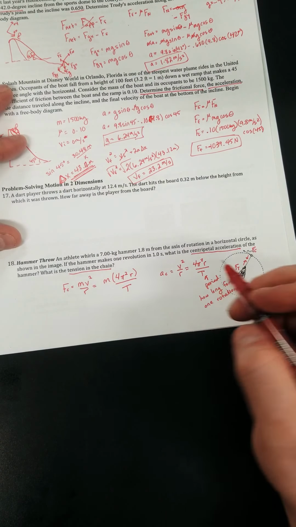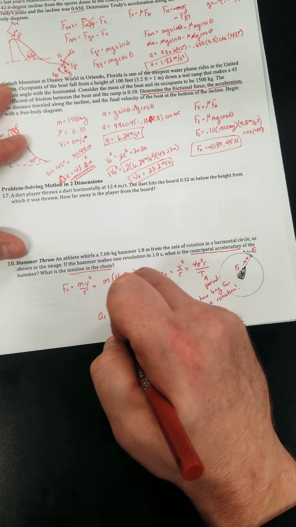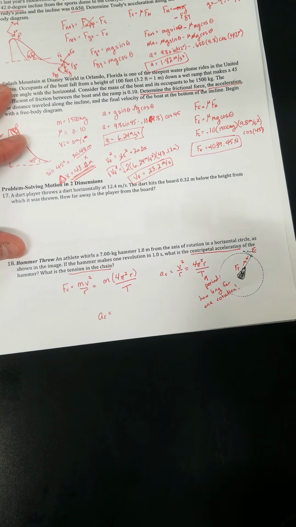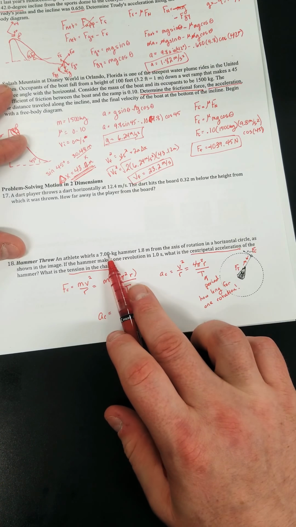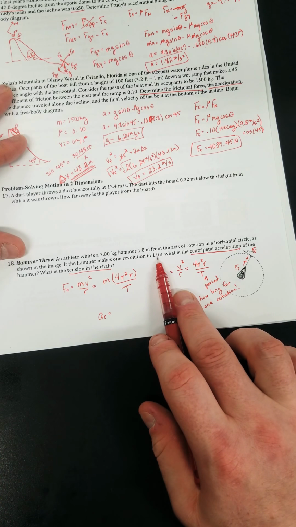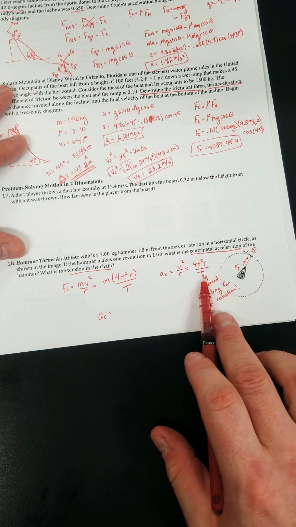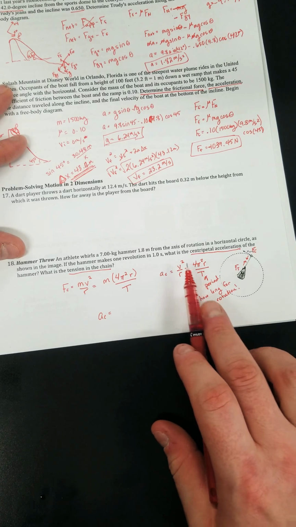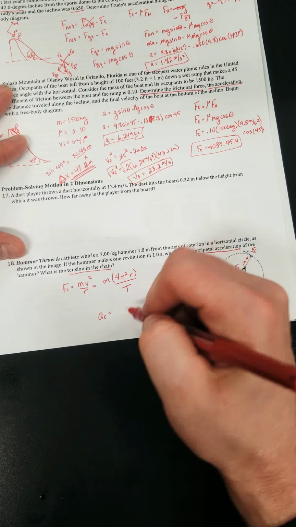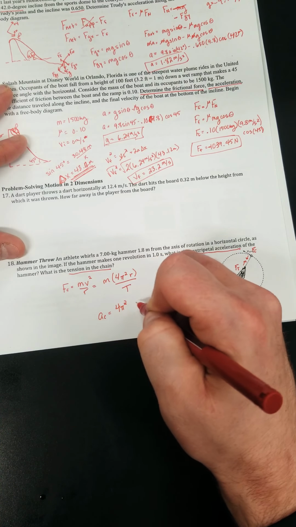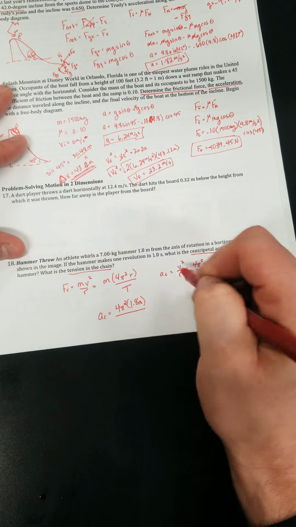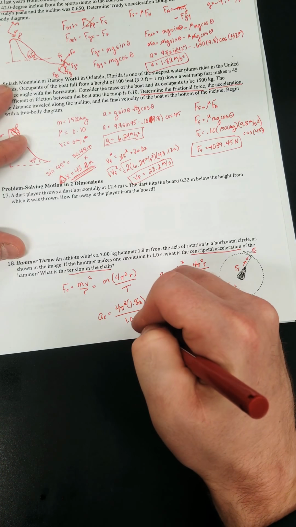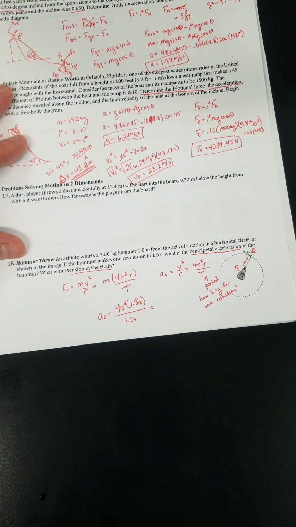So plug everything in. So centripetal acceleration is going to be... we have some easy numbers. We got a radius there, we got a mass, we got a period. So it looks like we're probably going to be using this one. We don't technically have a velocity. So 4 pi squared radius, 1.8 meters, over period, which is 1.0 second. Plug that in your calculator.